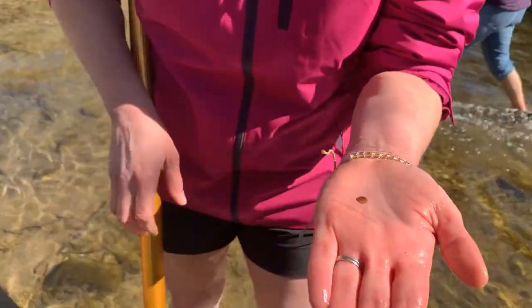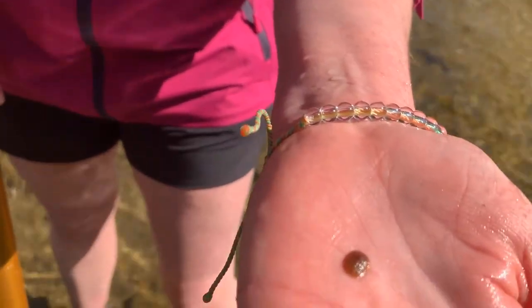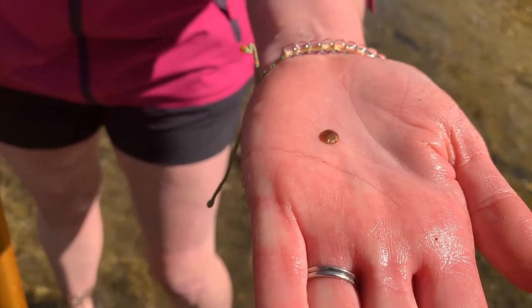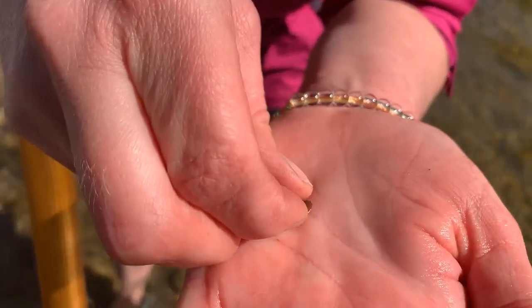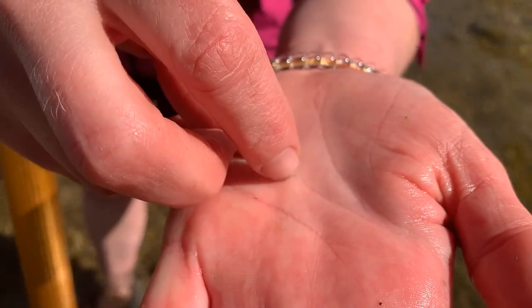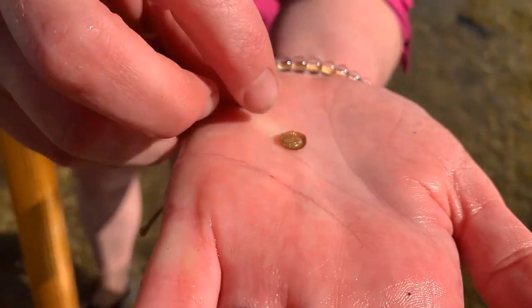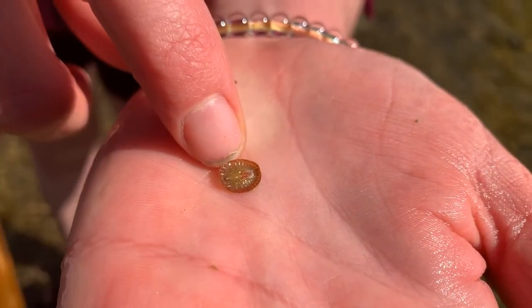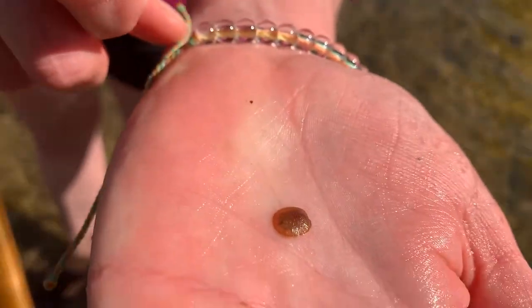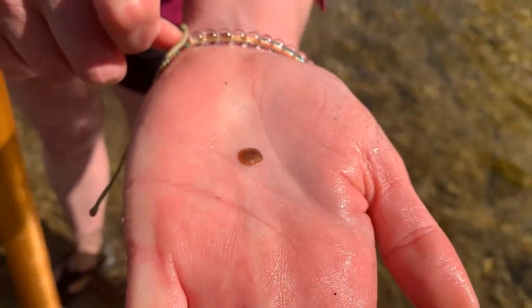I have a water penny. Oh, let's see. So here is something that we call a water penny. But if you take a look and you flip this creature over, I'll do that. You usually find these on the bottom of rocks when you flip them. It is also a macroinvertebrate, and this little creature turns into a beetle.